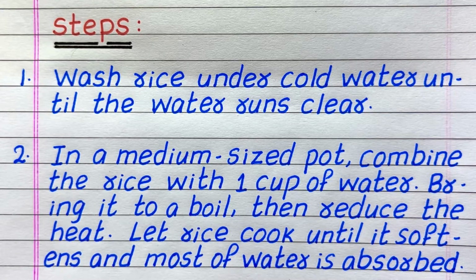Steps: wash rice under cold water until the water runs clear. In a medium-sized pot, combine the rice with 1 cup of water. Bring it to a boil, then reduce the heat. Let the rice cook until it softens and most of the water is absorbed.